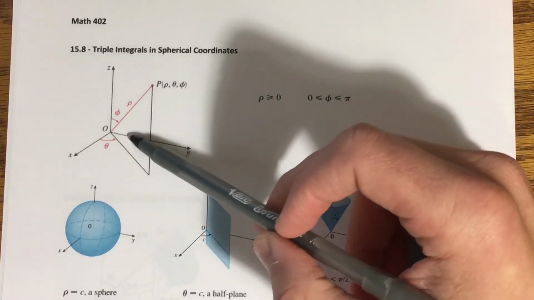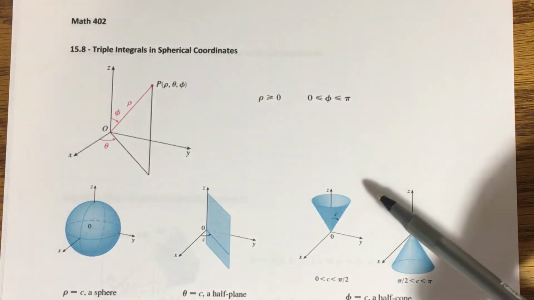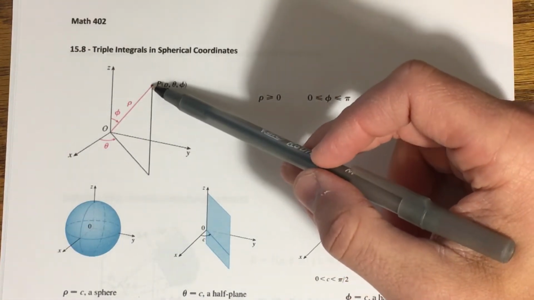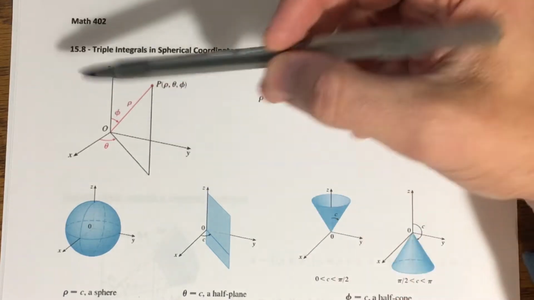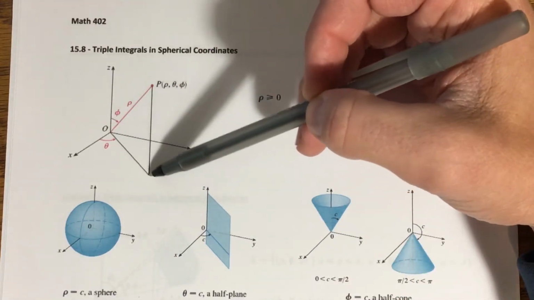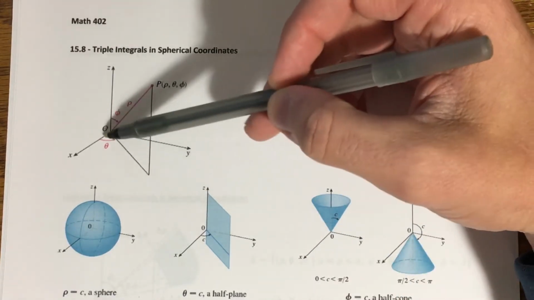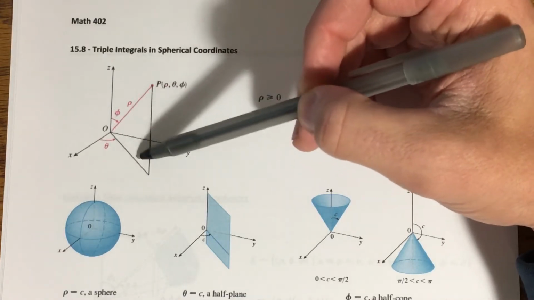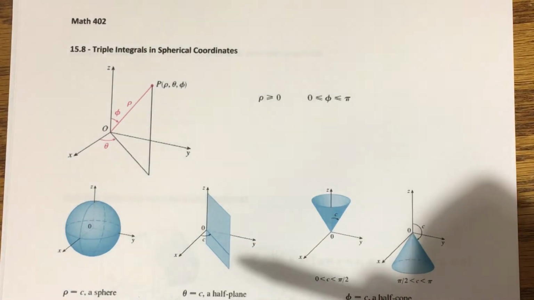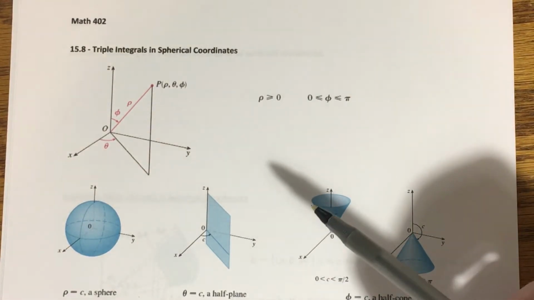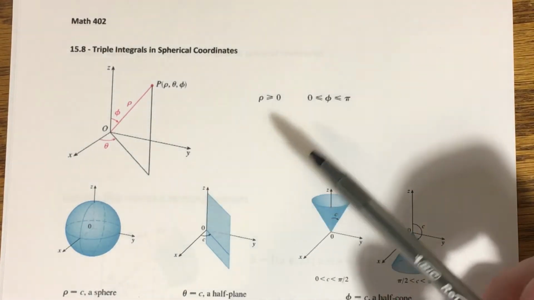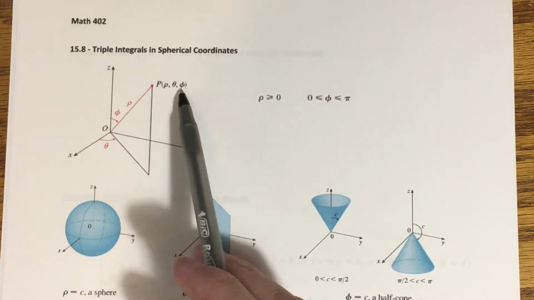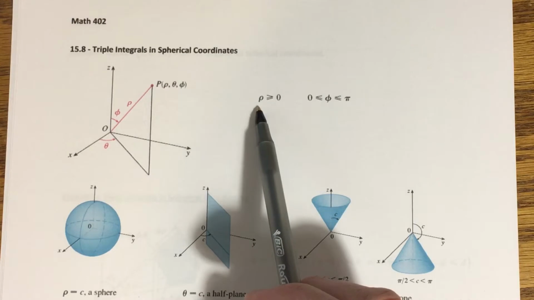Theta is the same theta that we would be using in cylindrical coordinates. By theta, what we mean is if we were to project this point into the xy plane and then connect the origin to that point with a line segment, theta measures the angle between the positive x-axis and that line segment. It's the same exact theta as in cylindrical coordinates, which is why we use the same label for it. Now, there's a couple of restrictions we put on both rho and phi, which you're seeing right here.